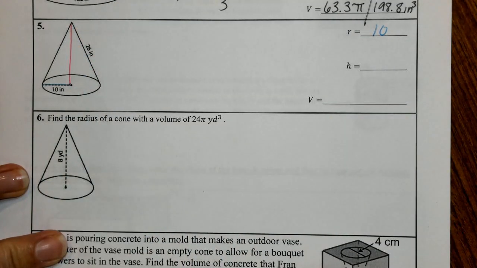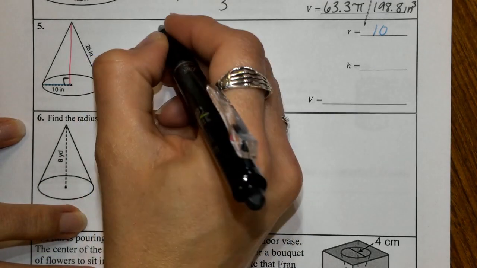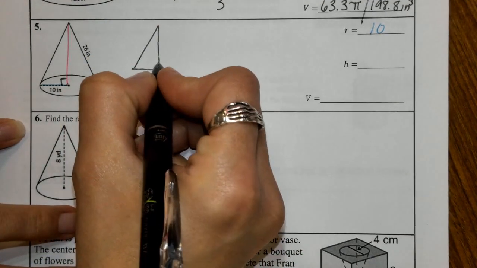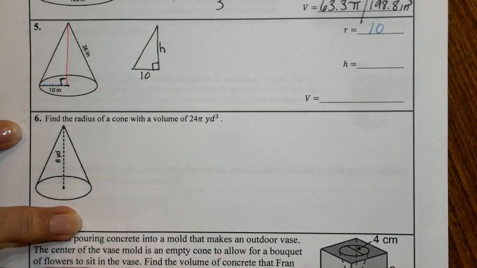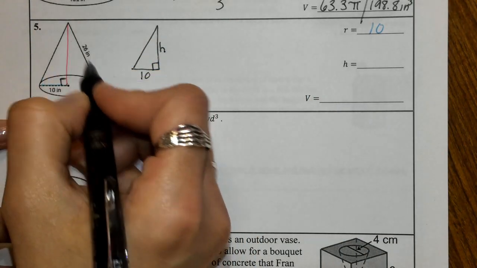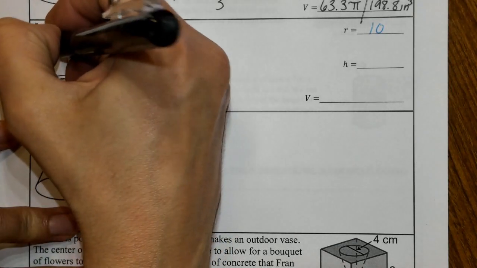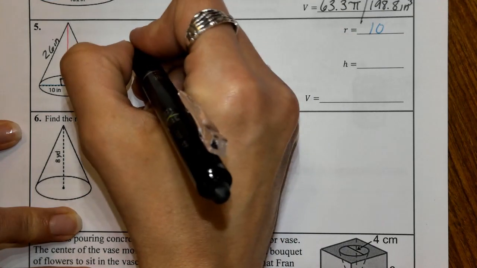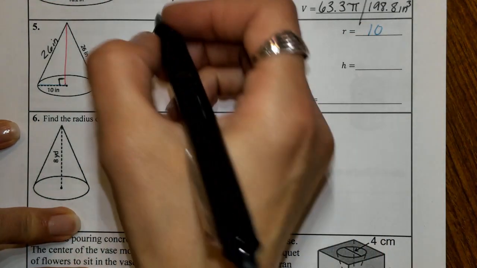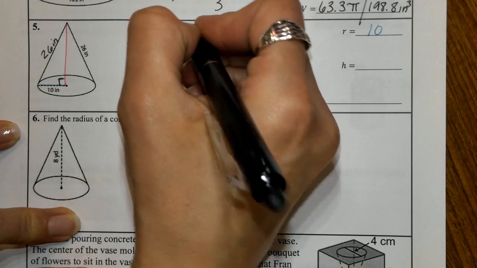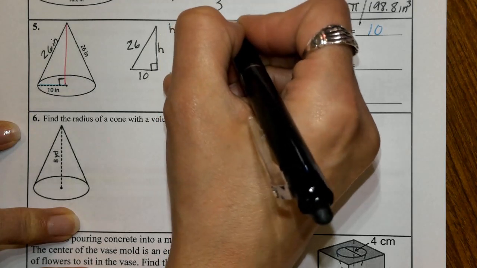So remembering that height is perpendicular with the radius, we can take this triangle off to the side, and we're going to be looking for height. We have 10. And what we need to notice here is the 26 is on the right side, but it's on the left side also. This is going to be 26 inches. So here our hypotenuse is 26. So we'll set up our Pythagorean theorem. Our height squared plus 10 squared equals 26 squared.